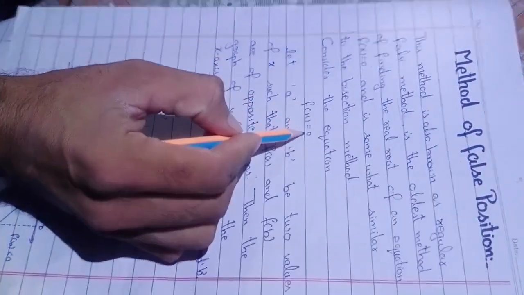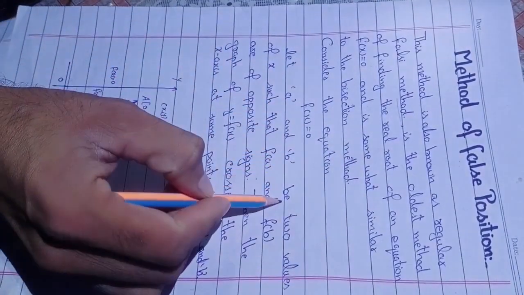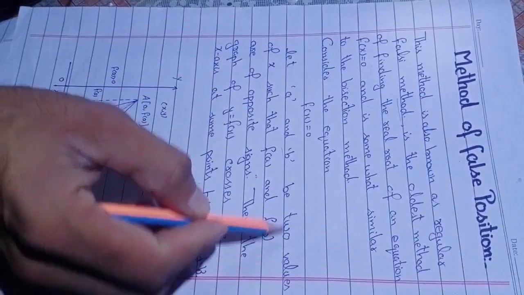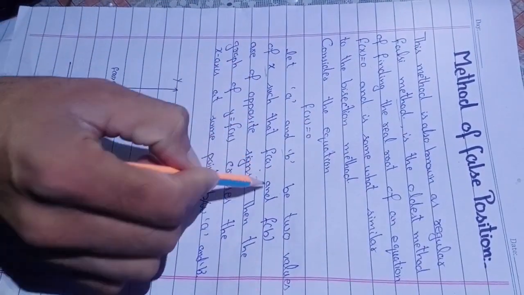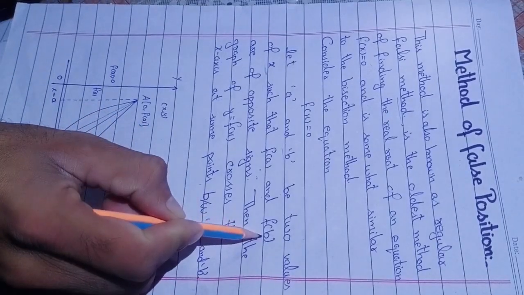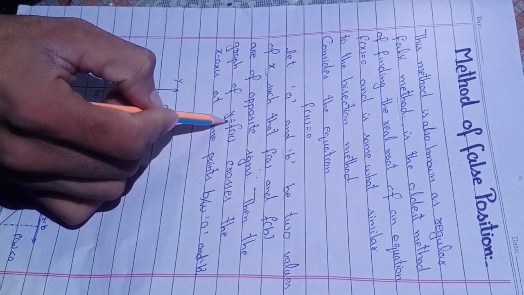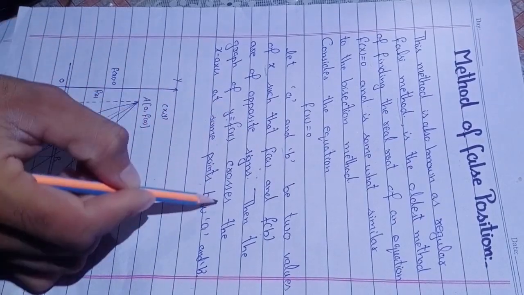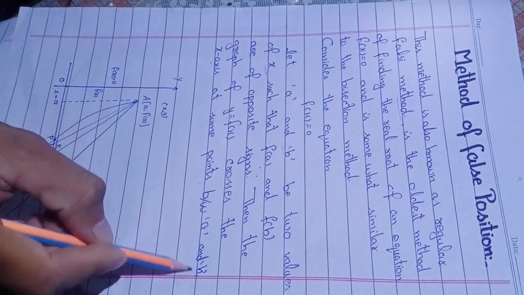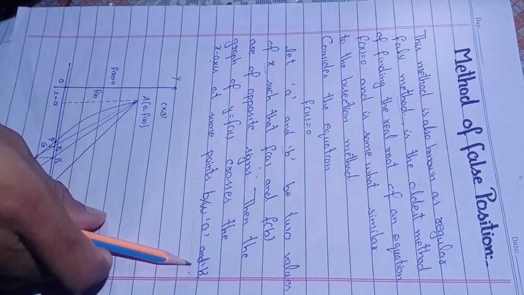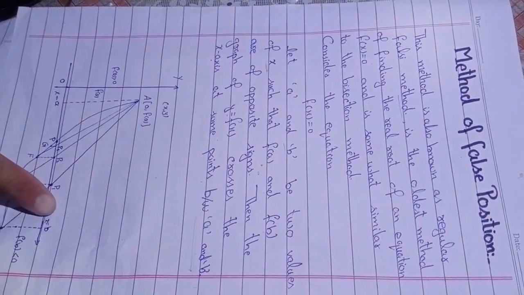Consider the equation f of x is equal to 0. Let a and b be two values of x such that f of a and f of b are of opposite sign. Then the graph y equal to f of x crosses the x-axis at some point between points a and b. When the sign is changed, we get the root.